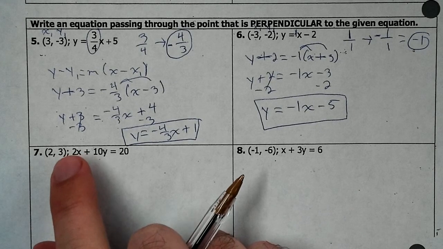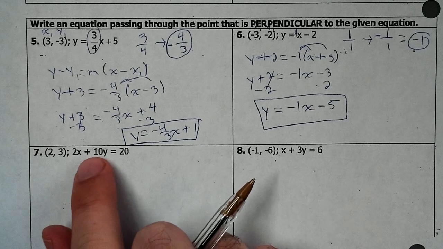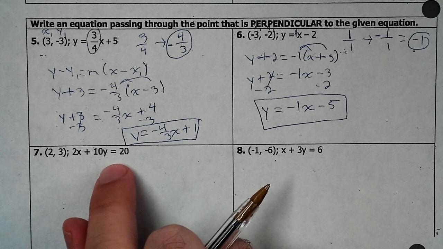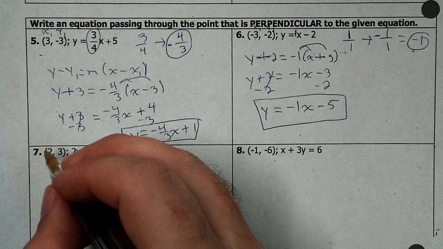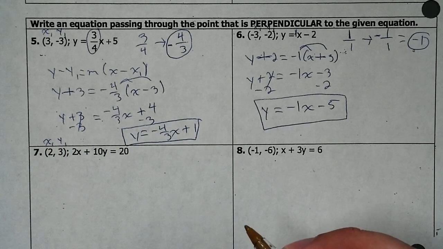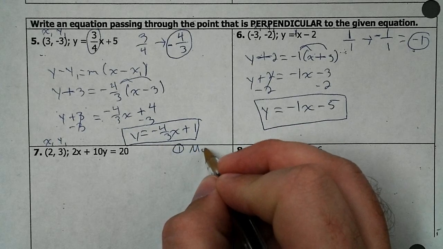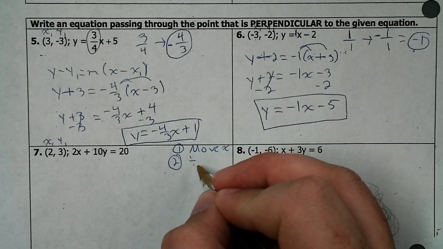So on number 7, I see this point (2, 3), and I have an equation that's in standard form. So I don't have the slope yet, but I do have the point. So this is my x1, y1, and I need to find my slope first. Now there's 2 steps to do this. First step, you move the x. Second step, you divide by y.